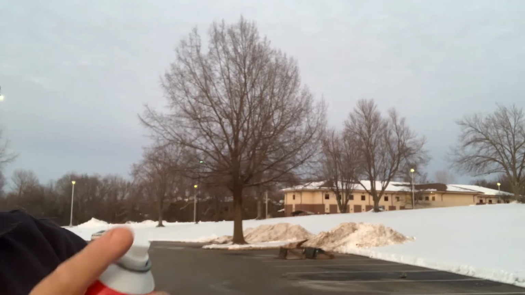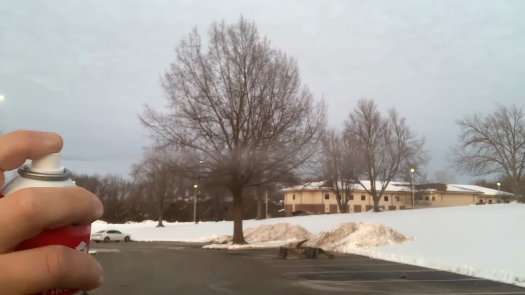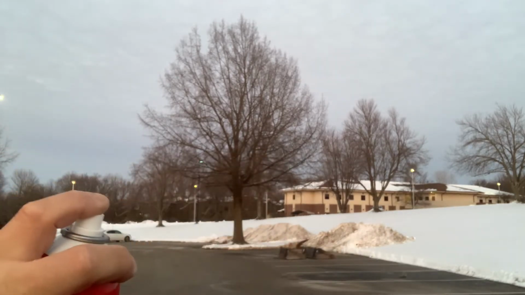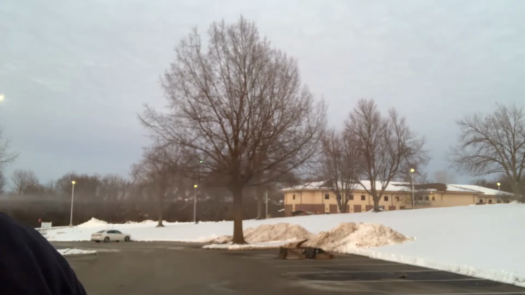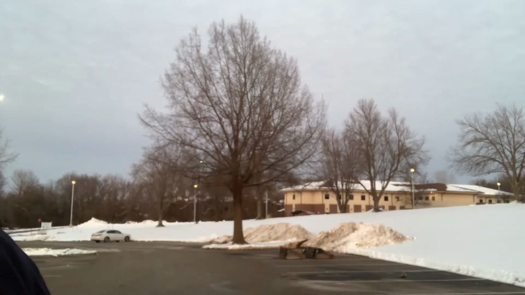So I have this little guy here, which somebody's going to call the police, I'm sure. This is that extinguisher. And you can see that it's only working a little ways away.